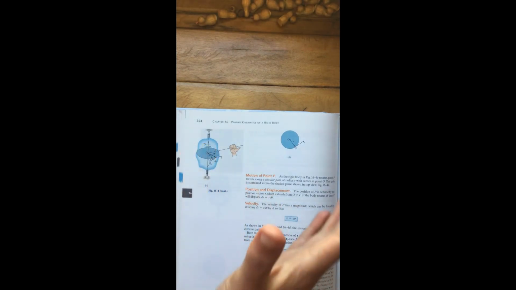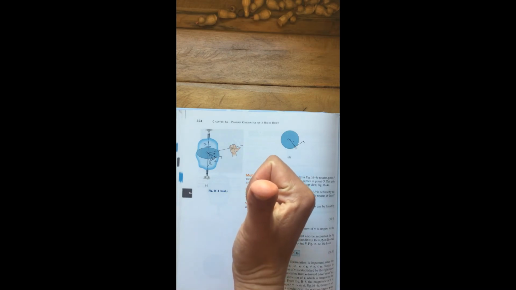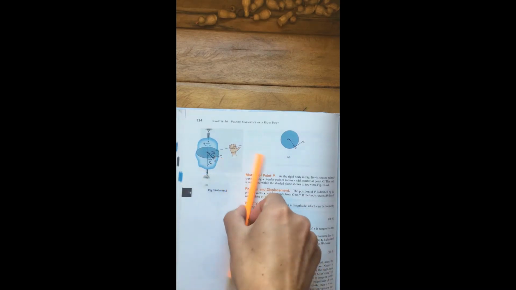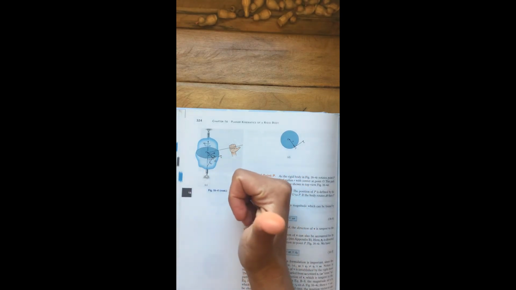So if your object, let's look at figure 16.4. If your object is rotating like this, you can put your fingers in the direction of the rotation and your thumb points in the direction of the angular velocity vector. So when you curl your fingers in the direction that the object is rotating, your thumb gives you the direction of the angular velocity vector. So if you have something rotating in this plane here, it can either be going clockwise or counterclockwise. If it's going counterclockwise, that vector is pointing up. If it's going clockwise, that vector is pointing down.